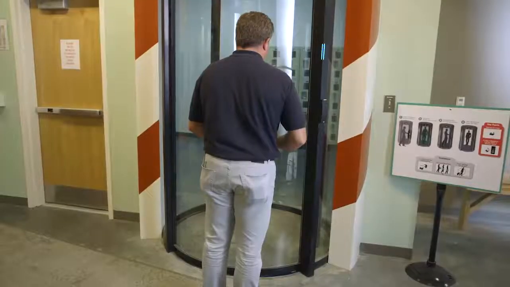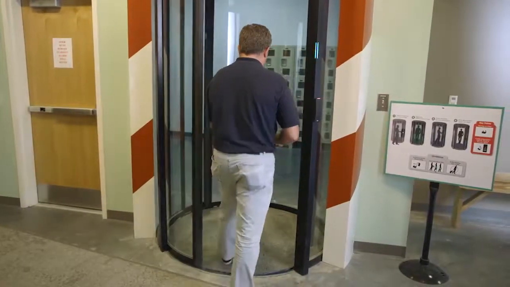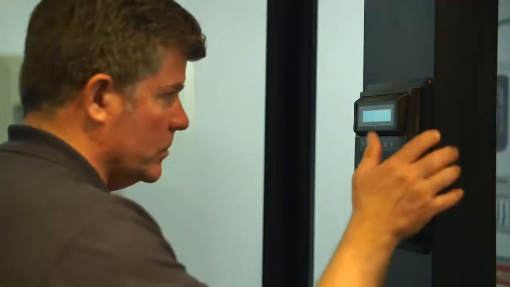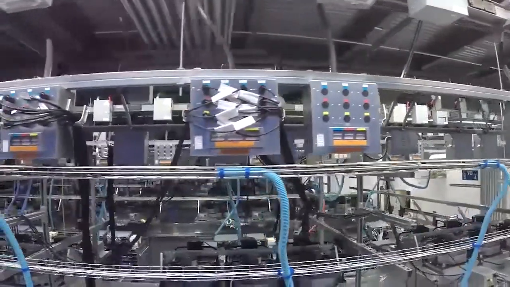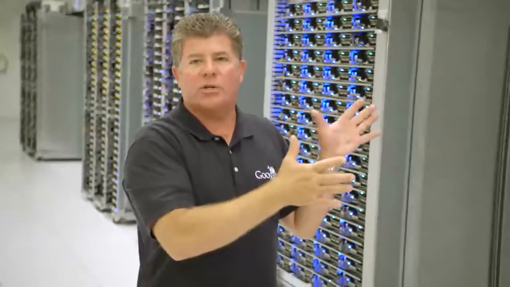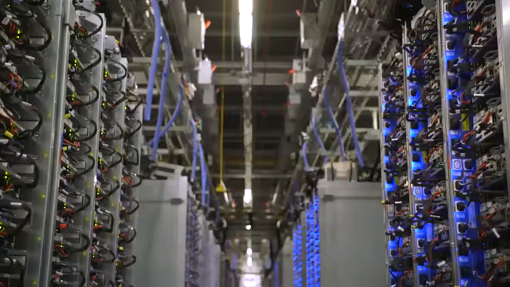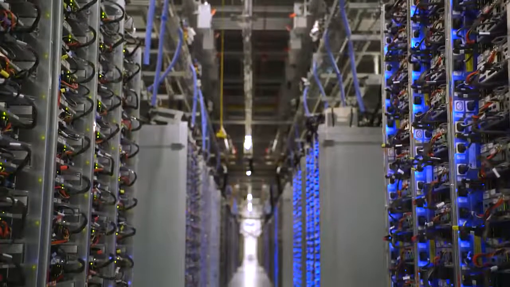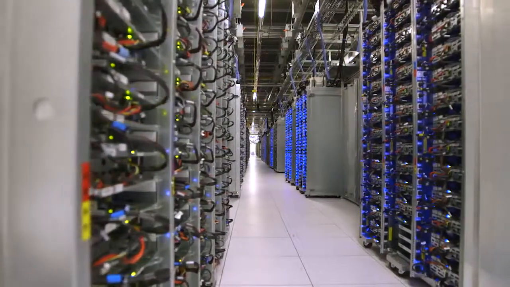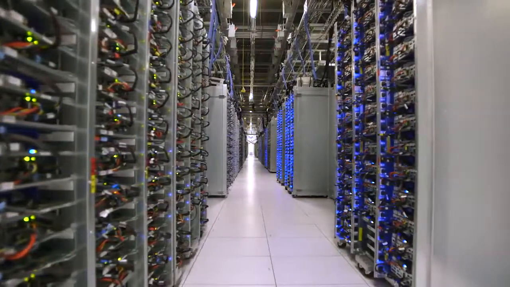So I'm going to demonstrate going into the secure corridor now. 1, I have to be on the authorized list with my badge. And then 2, I use a biometric iris scanner to verify that it truly is me. All of our racks don't really look like a traditional server rack. These are custom designed and built for Google so that we can optimize the servers for hyper efficiency and high performance computing.